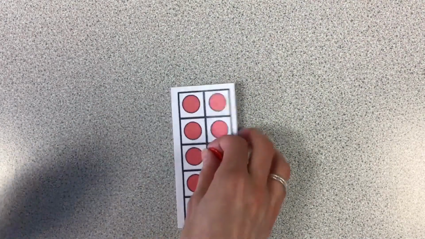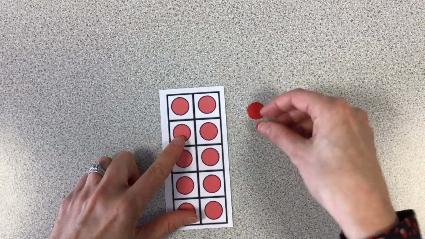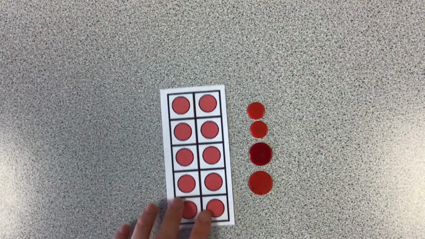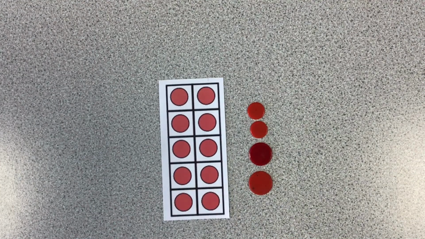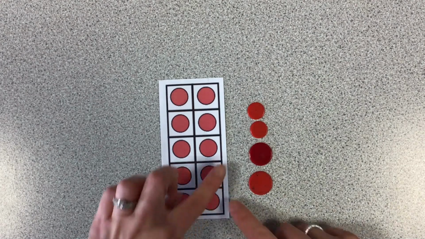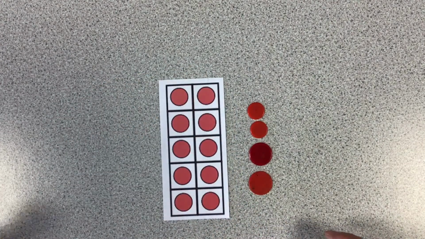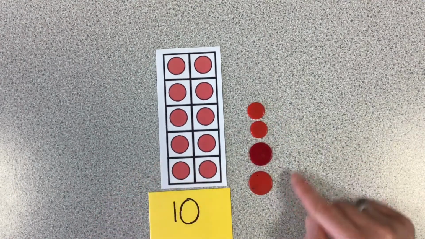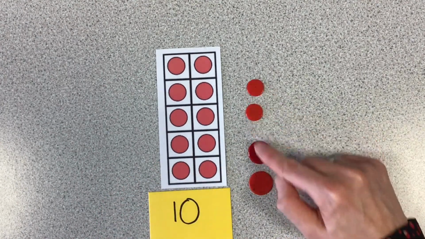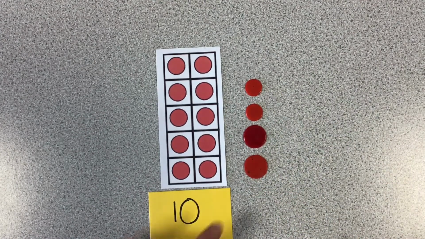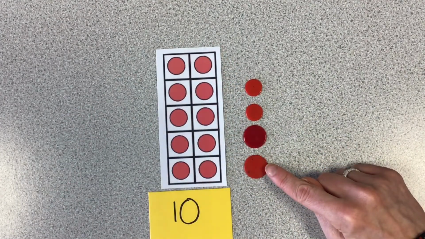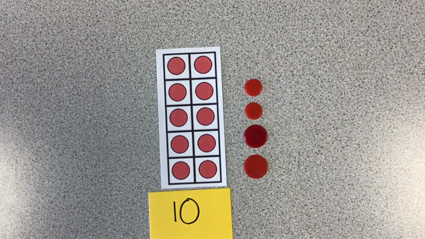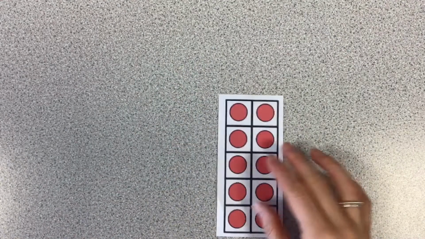What number is this one? Do we think? We know this is 10. Then we don't count in tens because this isn't another 10. These are 4 ones. So we have to count in ones. So 10, 11, 12, 13, 14. Okay, let's try another one.